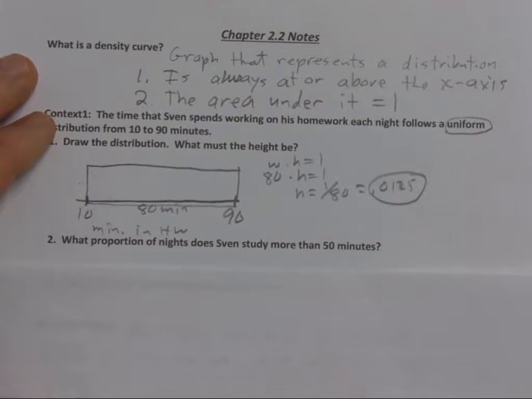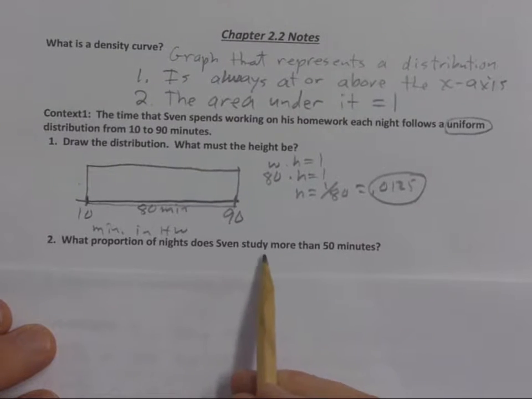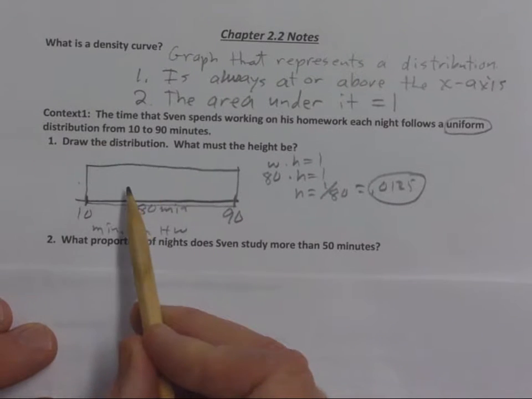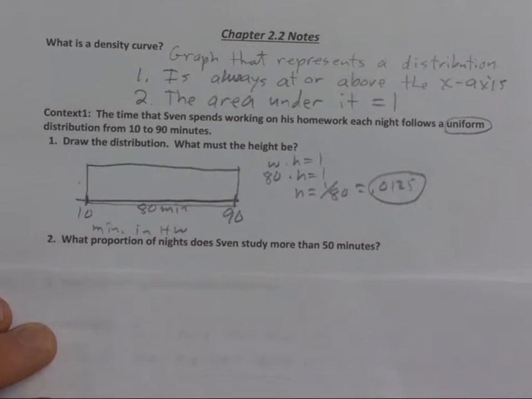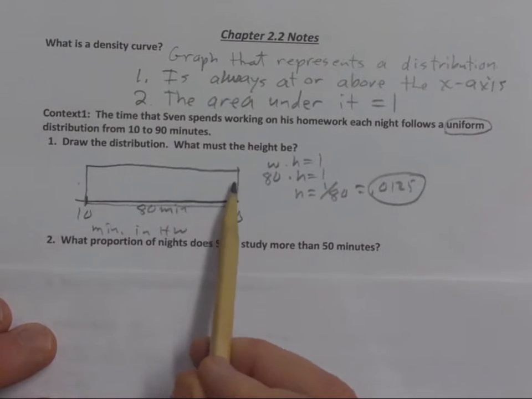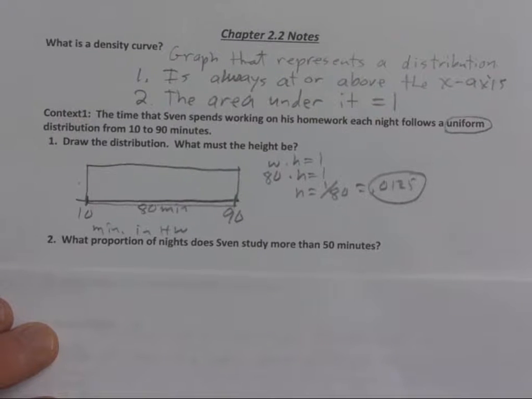Now, in these problems, you can look at them in different ways, and it's mainly just dealing with areas of rectangles. However you want to think about this, where you're getting the right answer is certainly fine with me. All right, so then we're asked this: what proportion of the nights does Sven spend studying more than 50 minutes? Every point in this rectangle represents a study time, the amount of time that he studied. This is a theoretical thing. Yes, there's an infinite number of points in there, but it's just a representation of the reality.